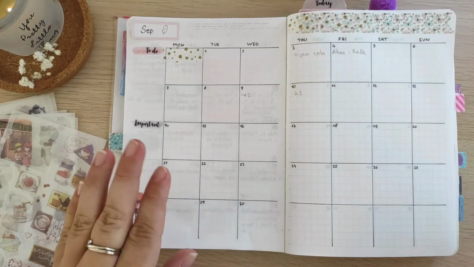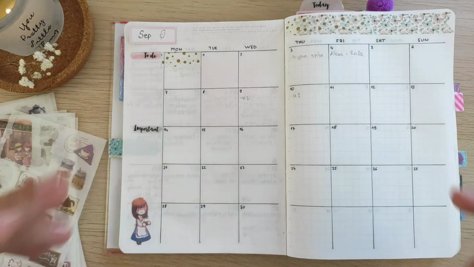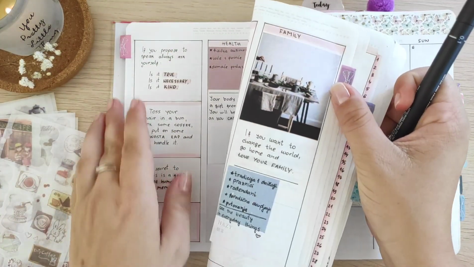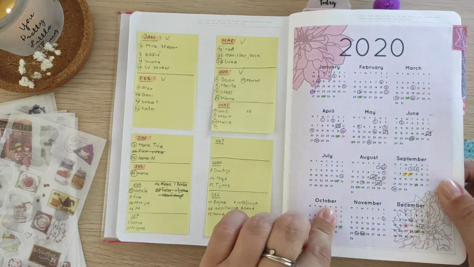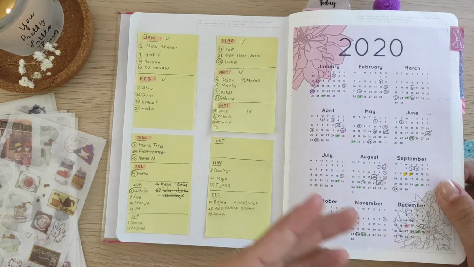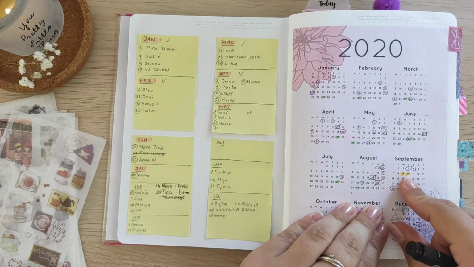Now the next part is writing down everything that I need to have here. The first thing that I'm doing is going to my yearly overview spread. Here I have all the birthdays, anniversaries, any bigger events, and I will just look here.